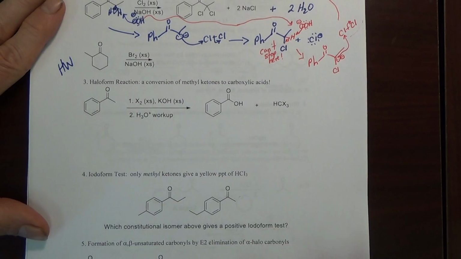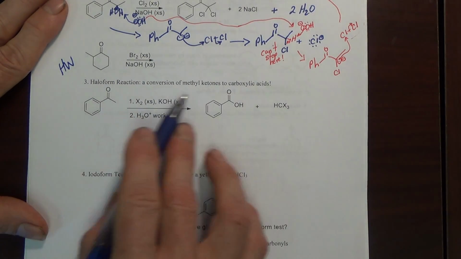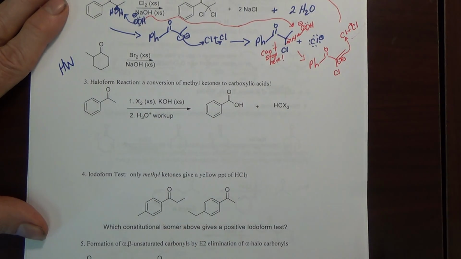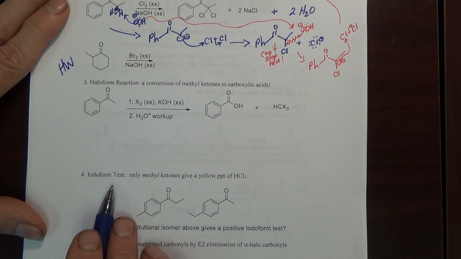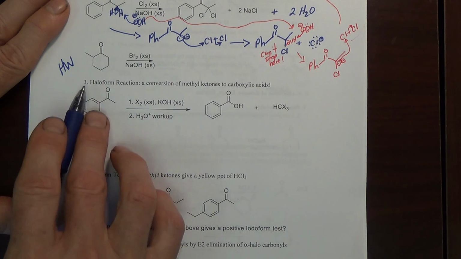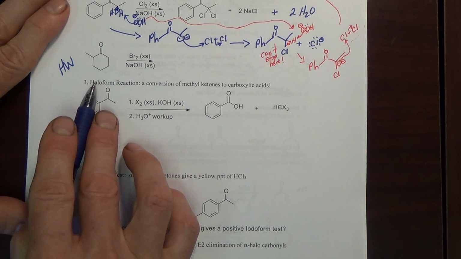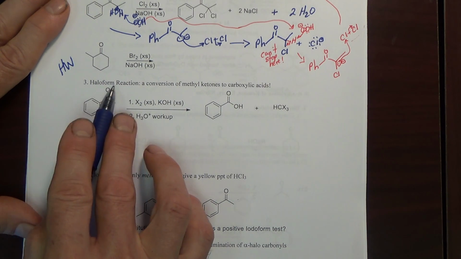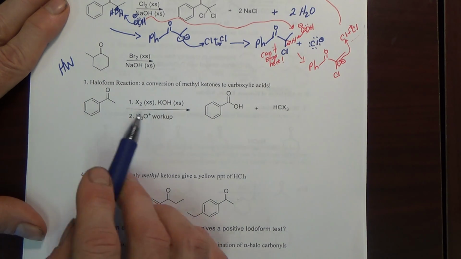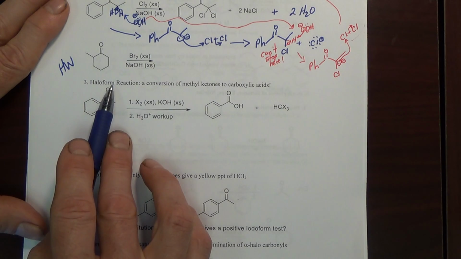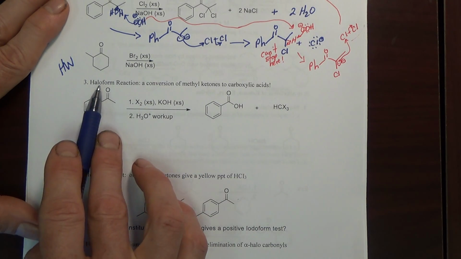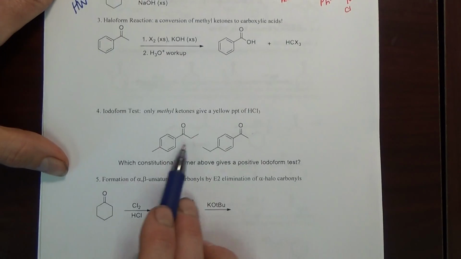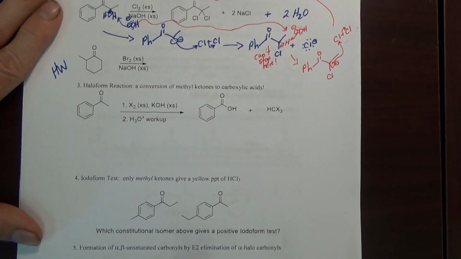Now this brings us to a chemical test called the Haloform Test, or the Haloform reaction. Well, it's the iodoform test. Let's first look at the haloform. More generally, haloform. If it's bromine, it would be called bromoform. If it's chlorine, it would be called chloroform. Iodine, iodoform.